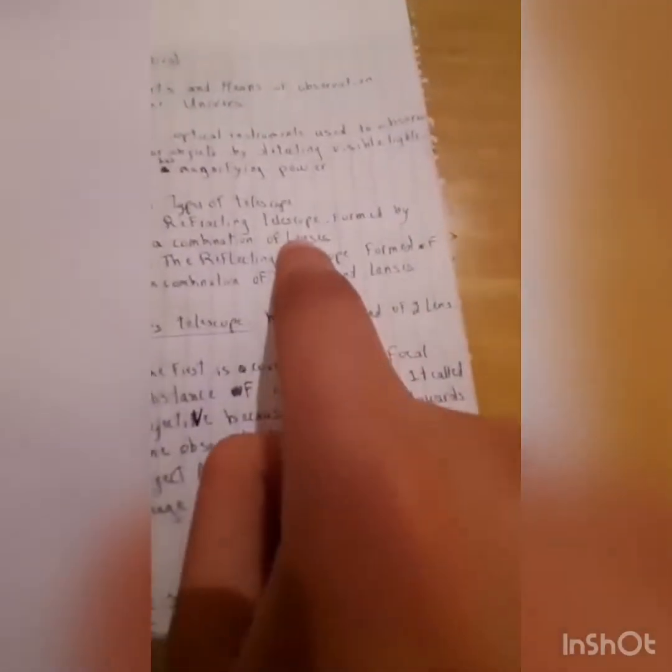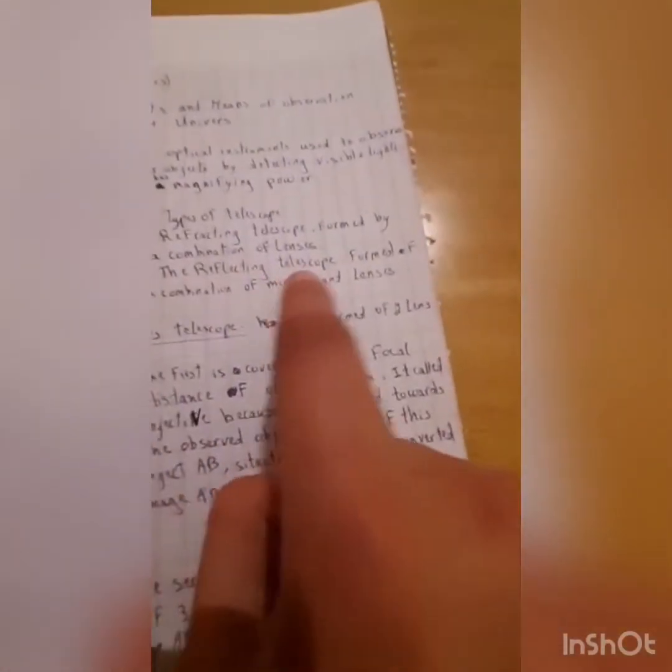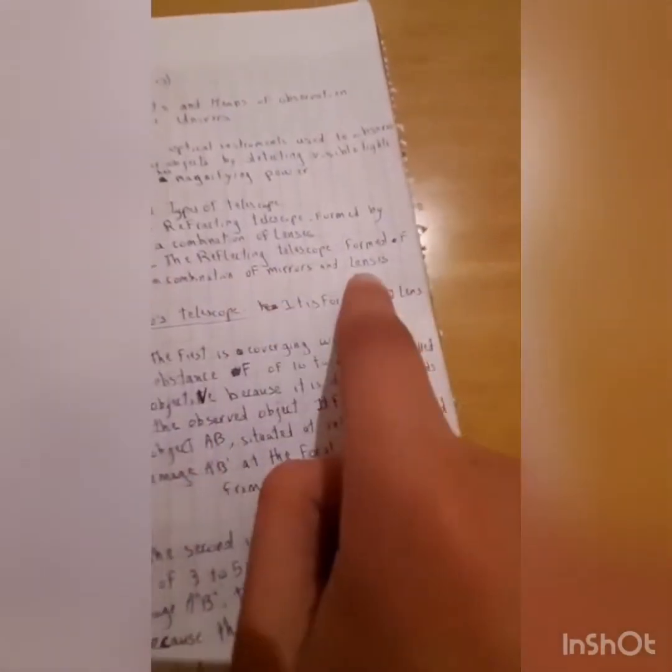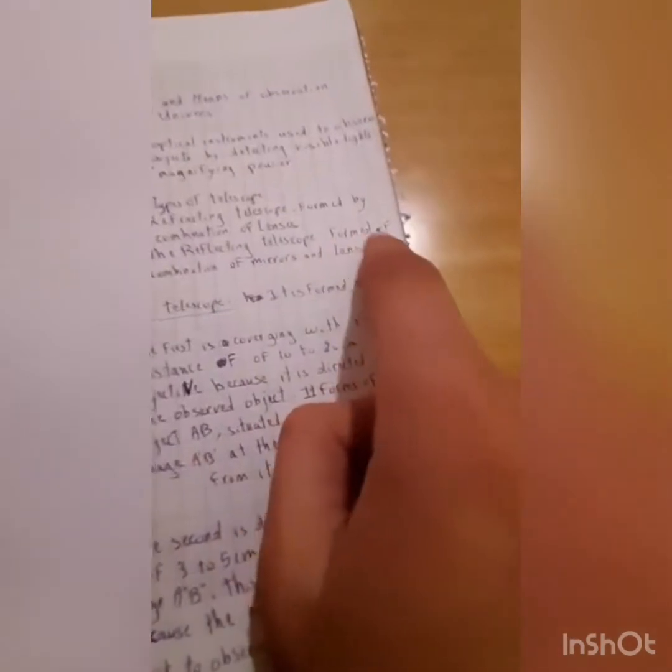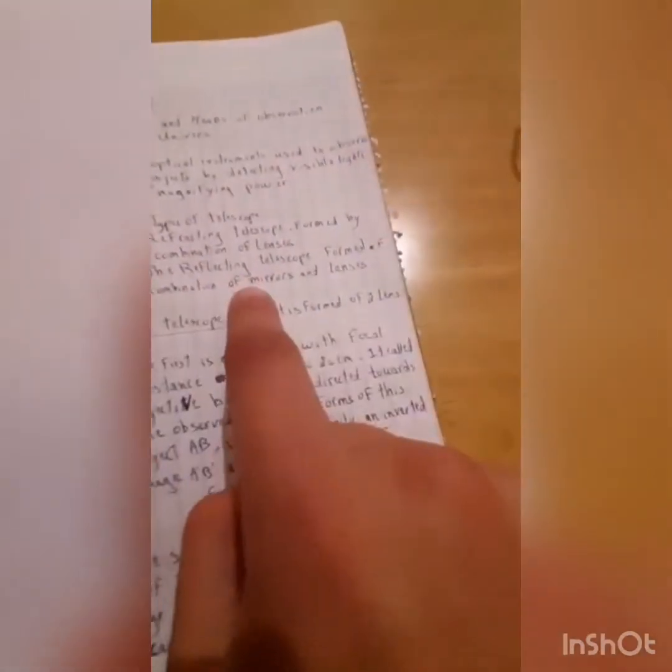Refracting telescope, formed by a combination of lenses. The reflecting telescope is formed by a combination of mirrors and lenses.